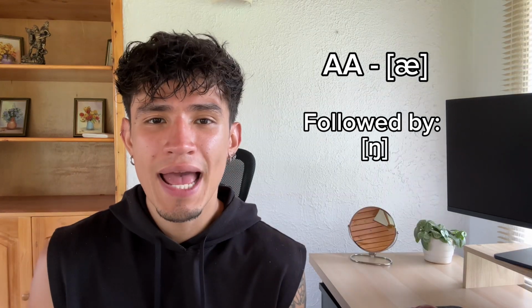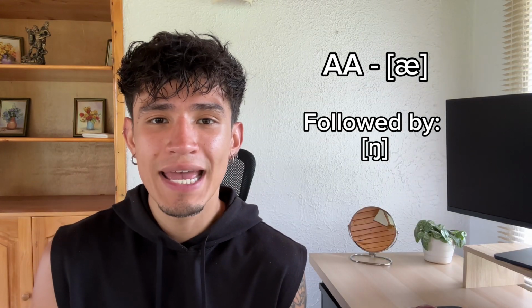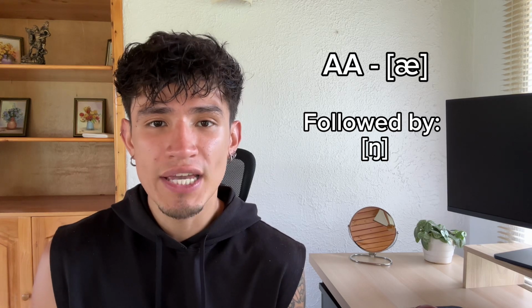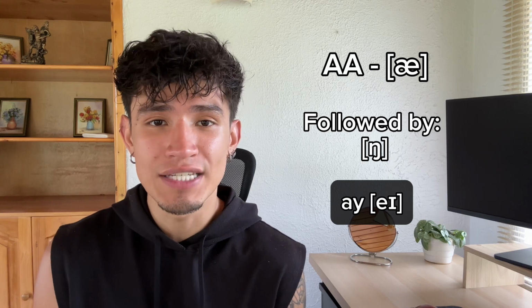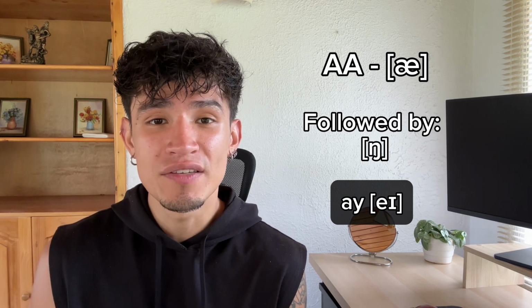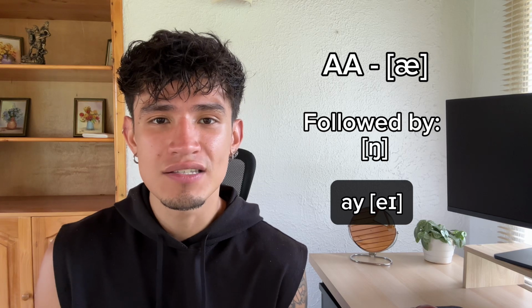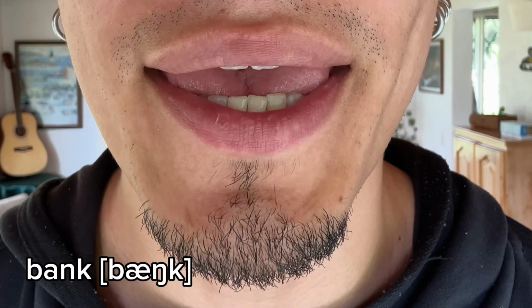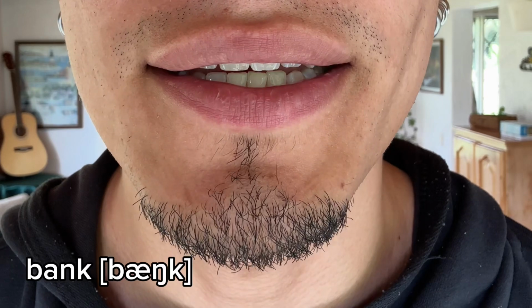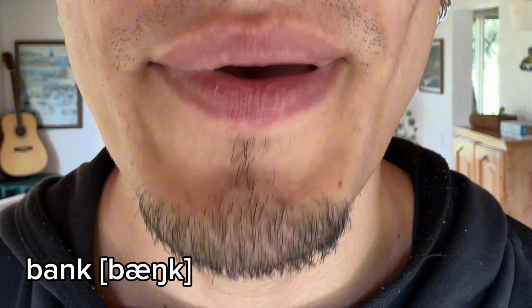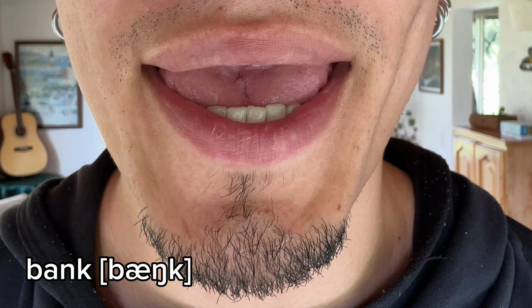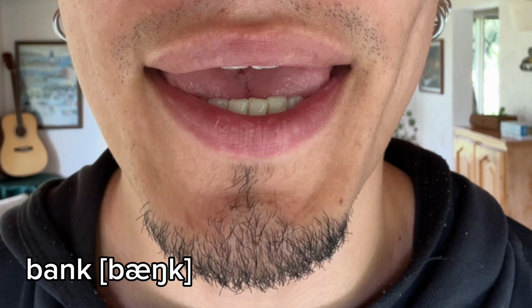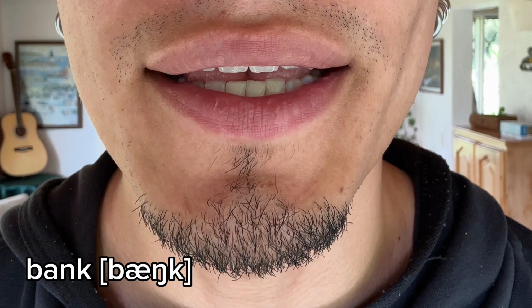When A appears before the sound NG, its original sound changes and becomes closer to the vowel in the word great. Once again, this happens due to the effect that the nasal consonant has on the vowel. Bank. Bank. The corners of the lips still pull back, and the mouth opens just like with the original vowel. The difference is that the part of the tongue that lifts is a bit further forward, and then the front of the tongue arches toward the roof of the mouth.